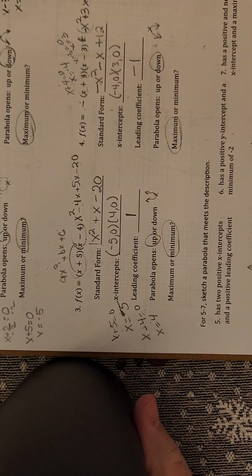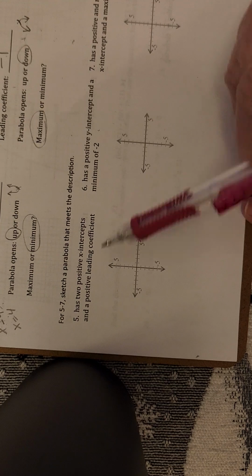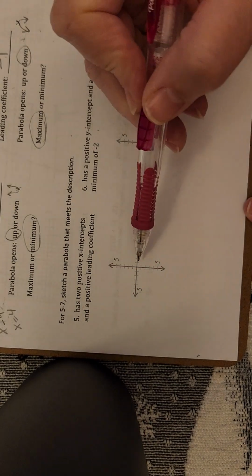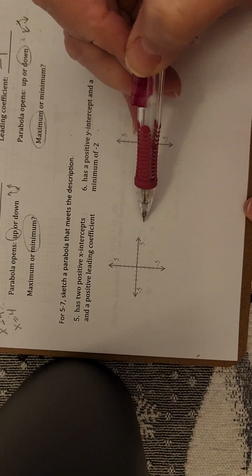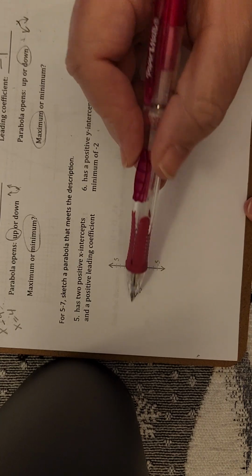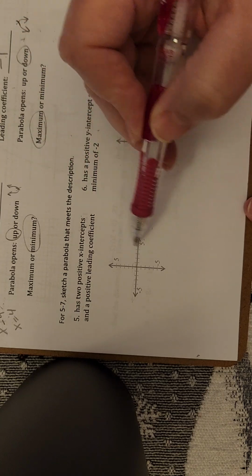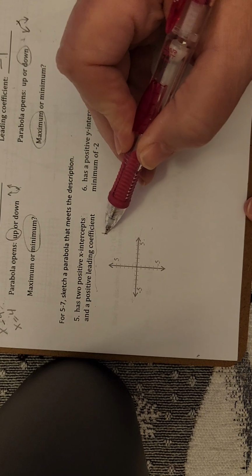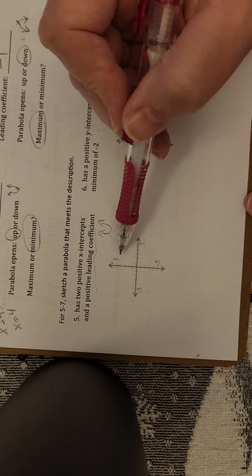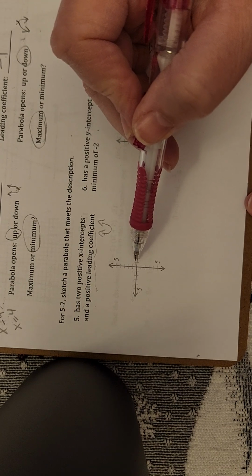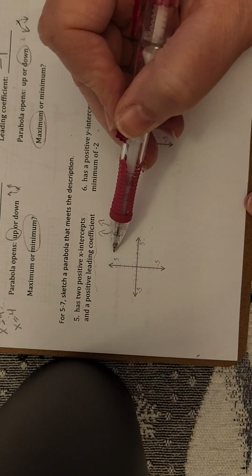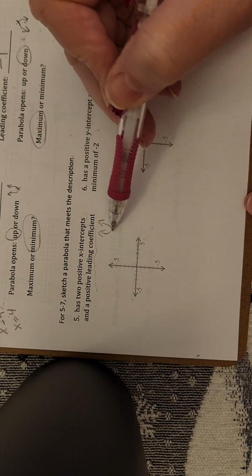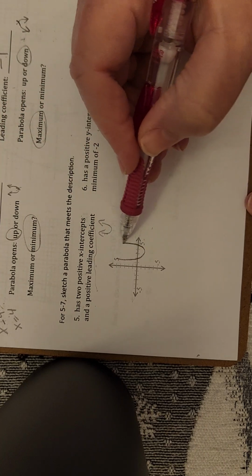All right, down here at the bottom, they want us to sketch a parabola based on the criteria they give us. So this one has 2 positive x-intercepts. That means that it's going to cross x on this side of the y-axis, because these numbers over here are positive, those numbers over there for x are negative. So both the x-intercepts are positive, and it has a positive leading coefficient, which means the a value is positive, which would mean it's going to open up. So we've got a parabola that opens up, and it crosses on the right side of the y-axis. It can be tall and skinny. It can be kind of wide like that. It's whatever your little heart desires. It doesn't matter. I'm just going to go just like that.